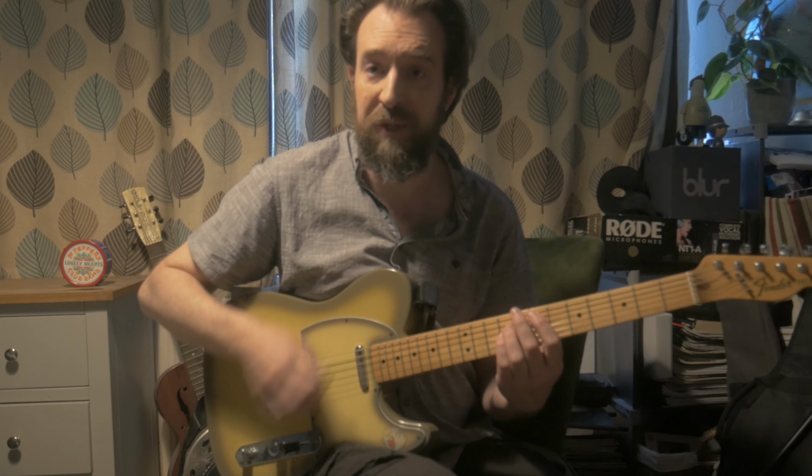And the song I've chosen to demonstrate this scale, believe it or not, is a Paul Weller song called From the Floorboards Up. And it has a progression made up of power chords that goes like this.